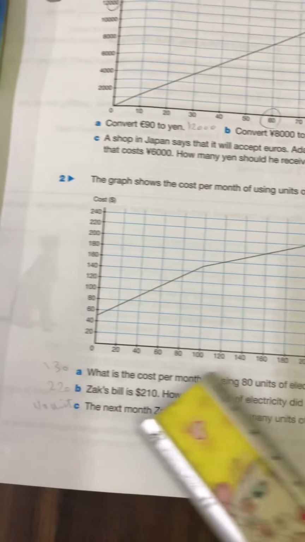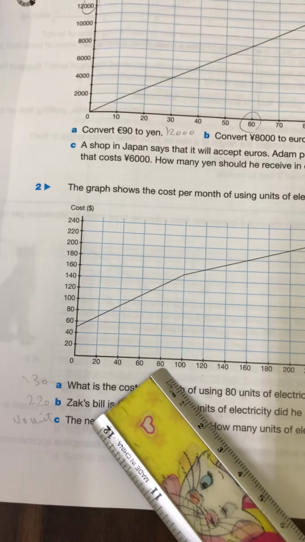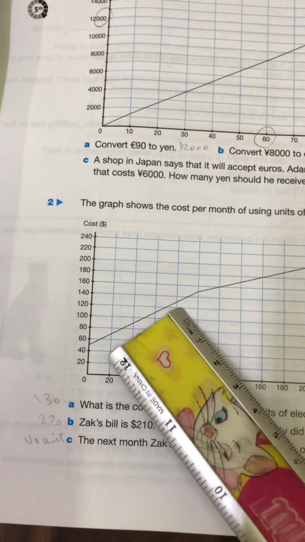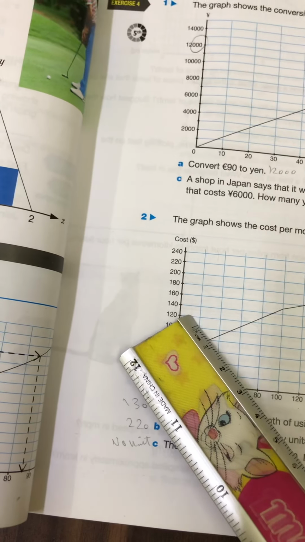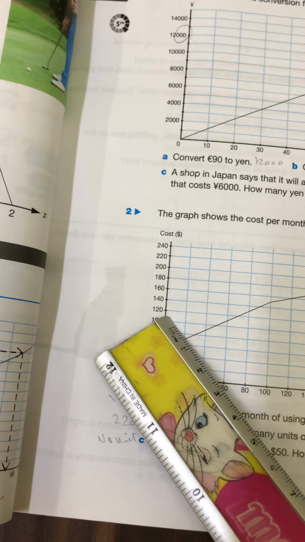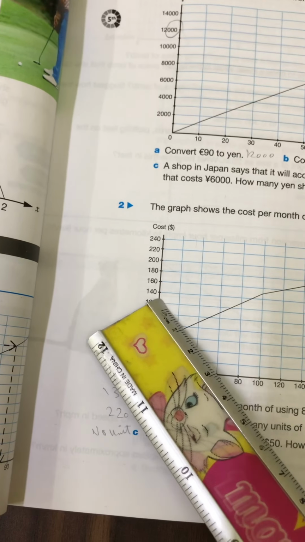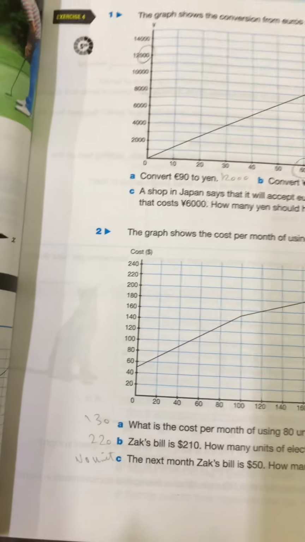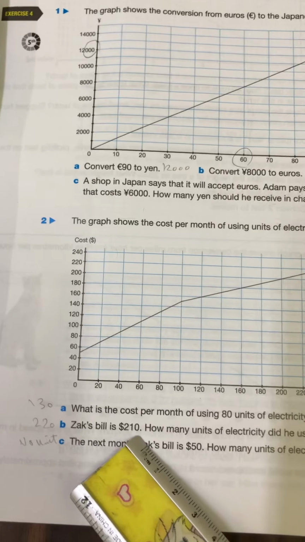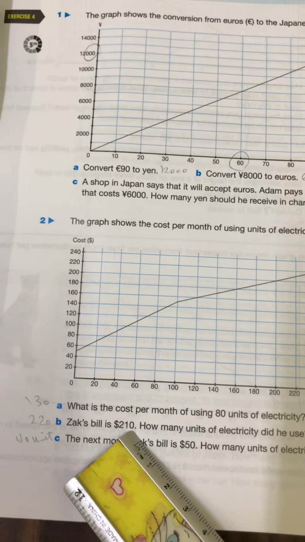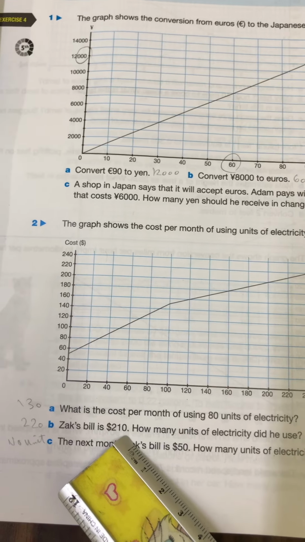Where is 80? This is 80. I will go up till I touch the graph and then go to the left. I'll find the answer between 120 and 140, so it will be 130. And here, Zach's bill is $210.